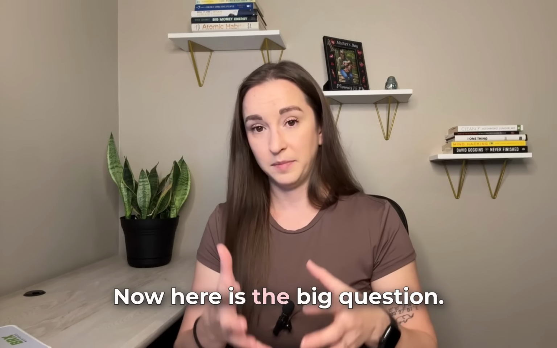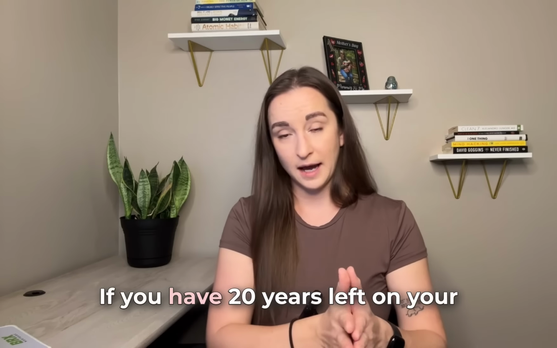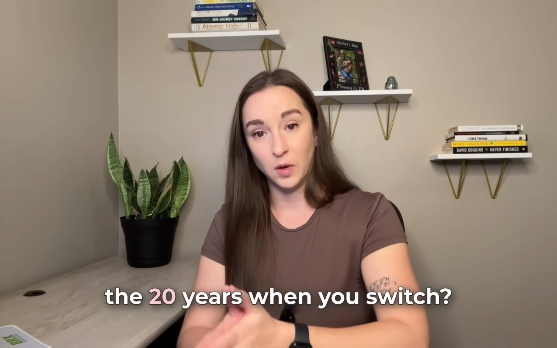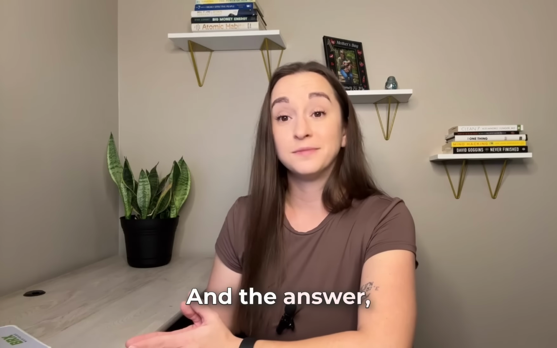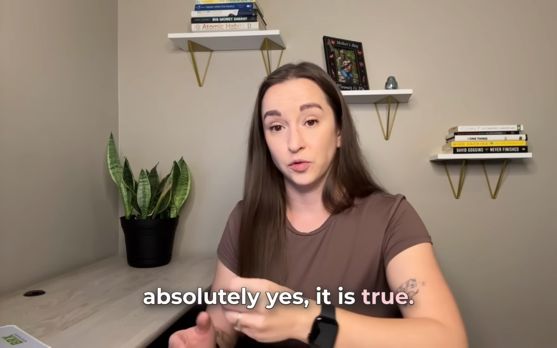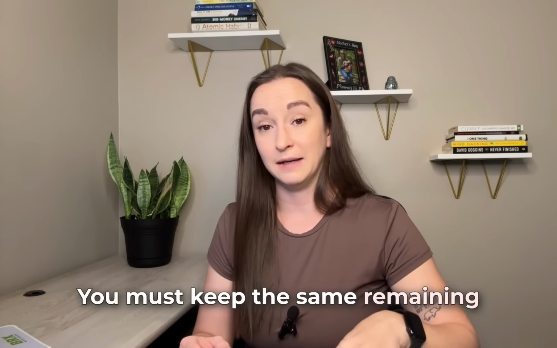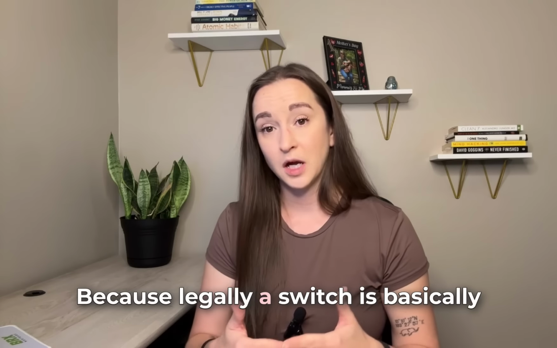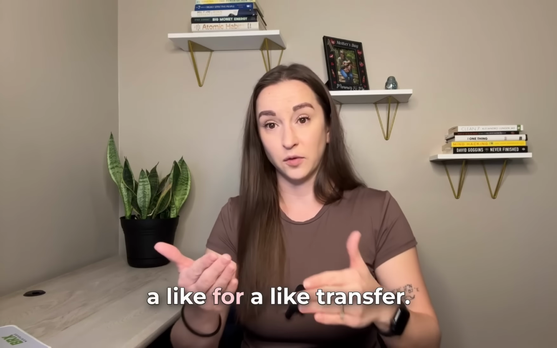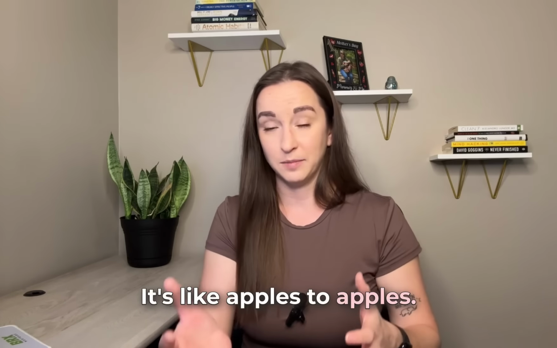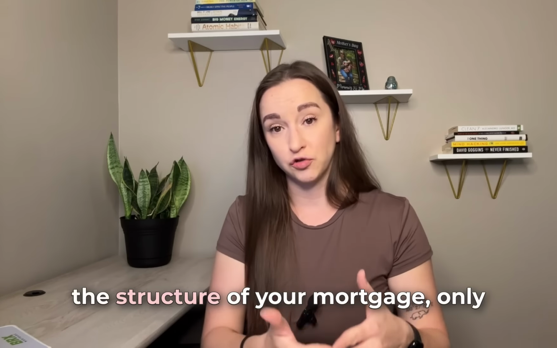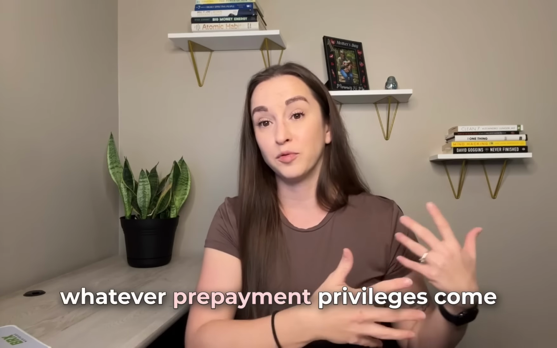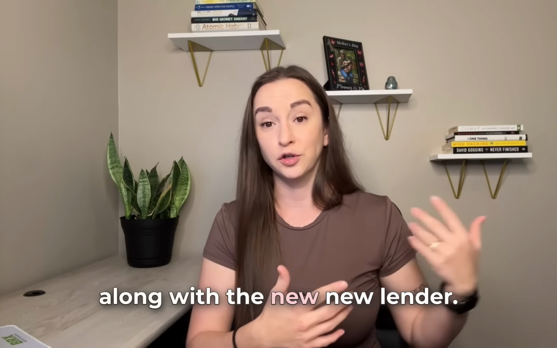Now, here is the big question. If you have 20 years left on your amortization, do you have to keep the 20 years when you switch? And the answer, absolutely yes. It is true. You must keep the same remaining amortization. And why? Because legally, a switch is basically a like for like transfer. It's like apples to apples. You are not allowed to change the structure of your mortgage, only the rate and the term, and maybe whatever prepayment privileges come along with the new lender.